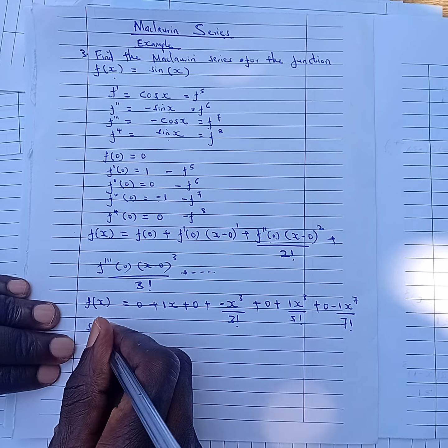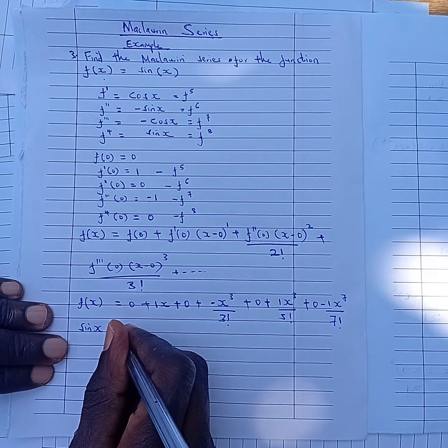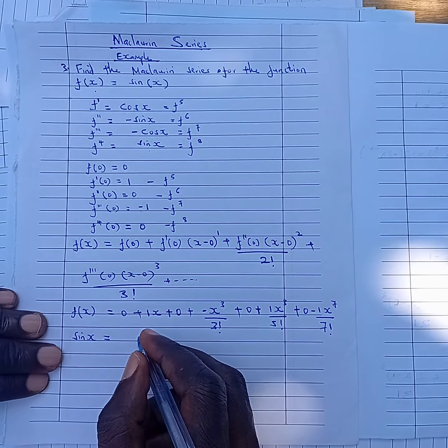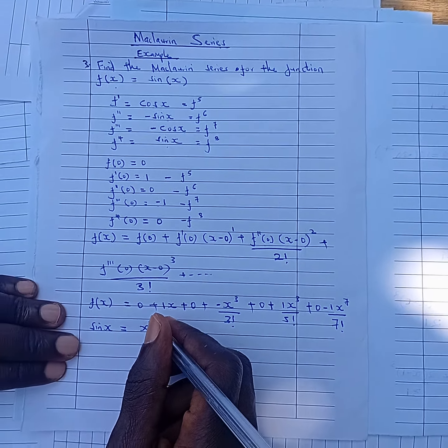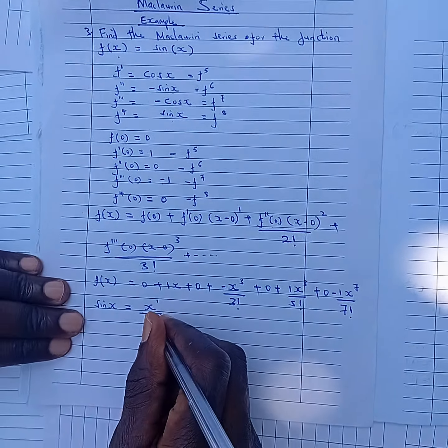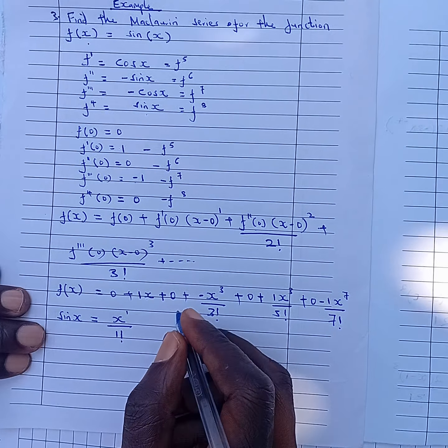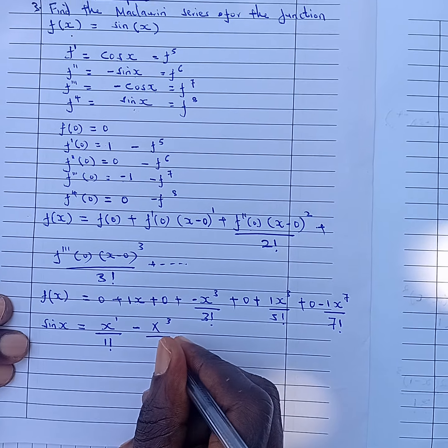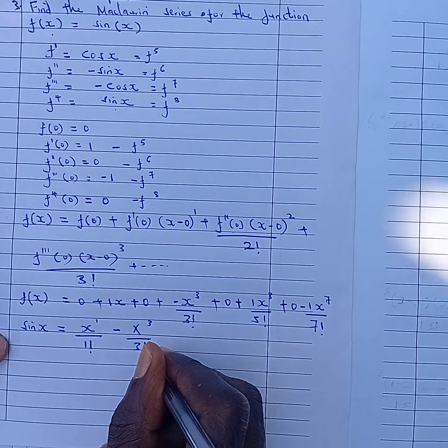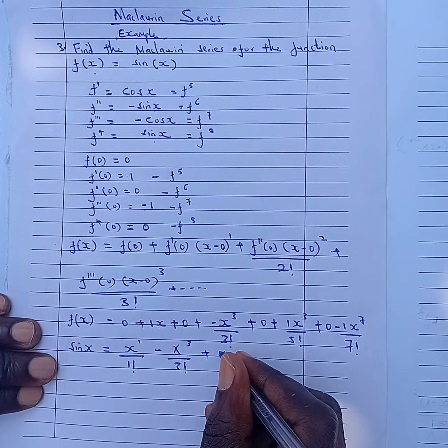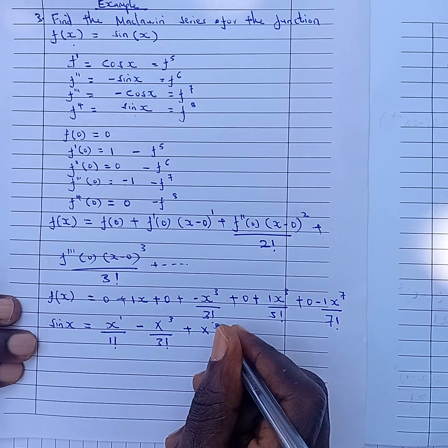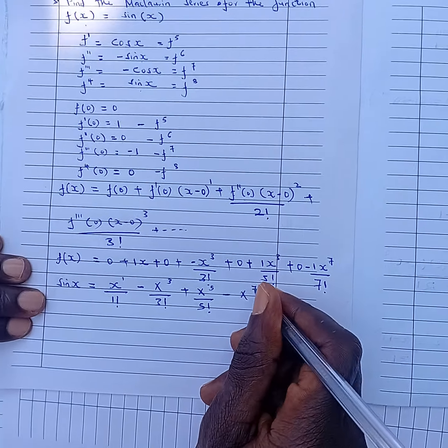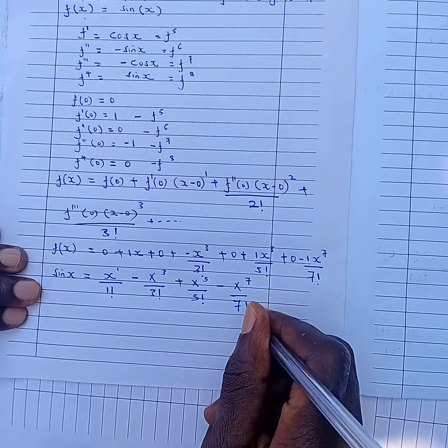So sin of x will be equal to, you don't include the zero terms, x raised to the power 1 over 1 factorial, 1 factorial is still 1, minus x raised to the power 3 over 3 factorial, plus x raised to the power 5 over 5 factorial, minus x raised to the power 7 over 7 factorial.